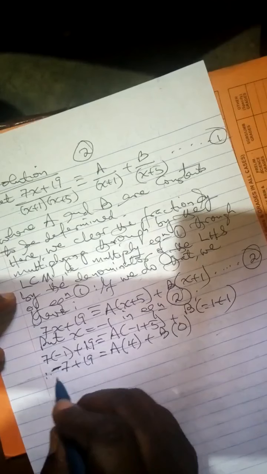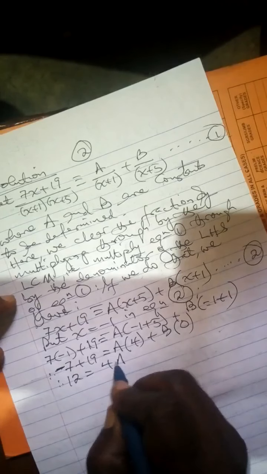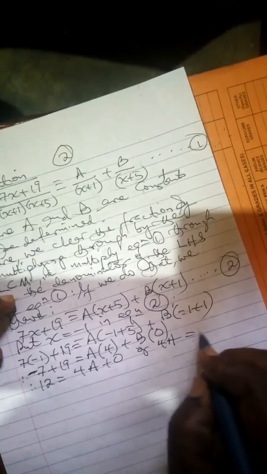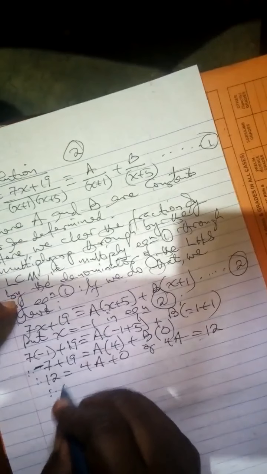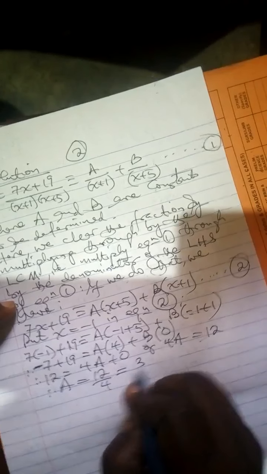Minus 7 plus 19 is 12. 12 is equals to 4a plus 0, or 4a equals 12. If 4a equals 12, you have a equals 12 over 4, which is 3.